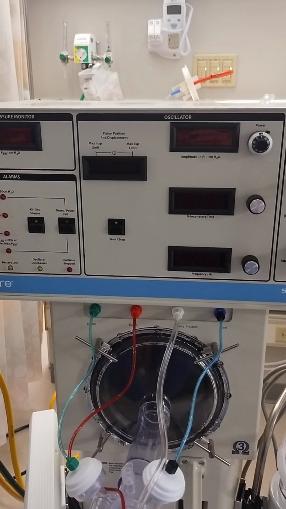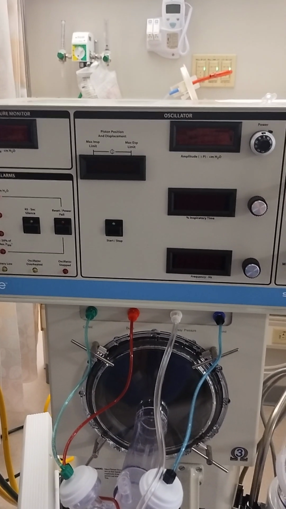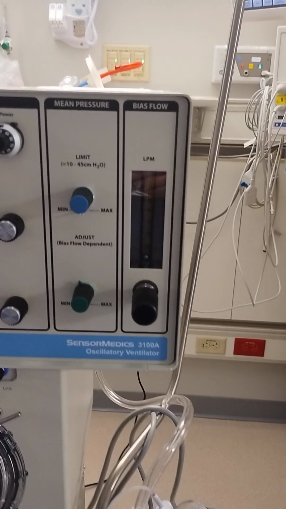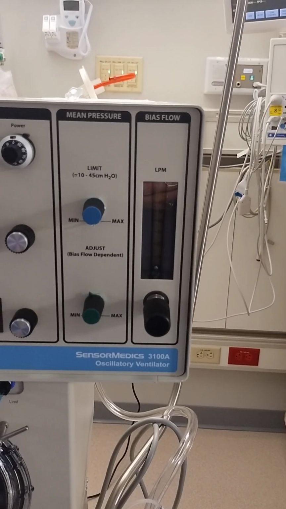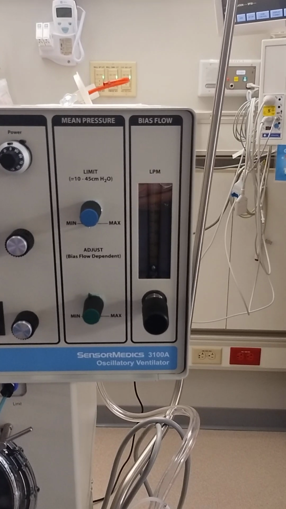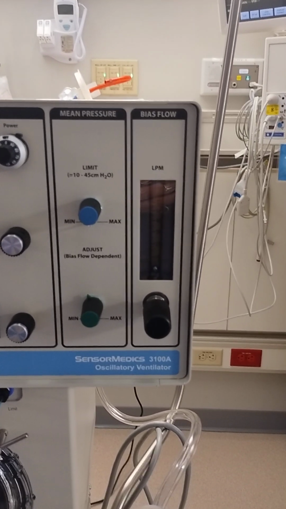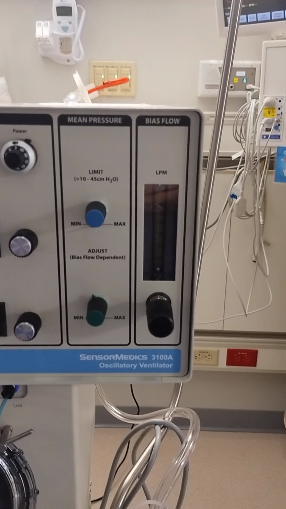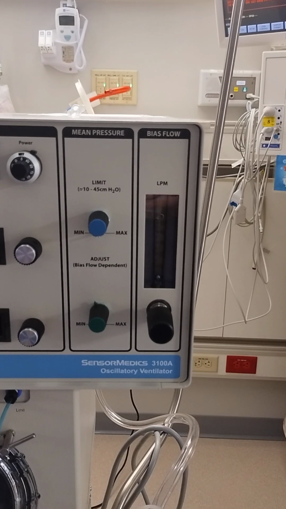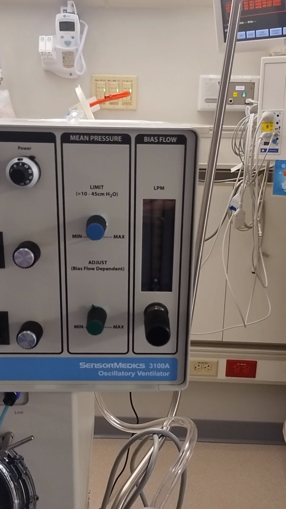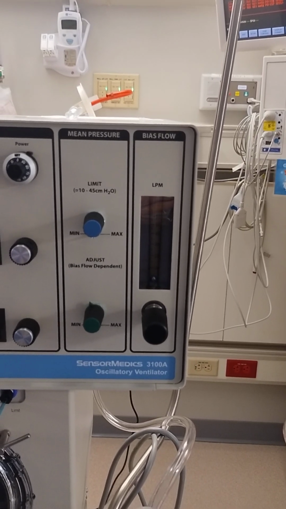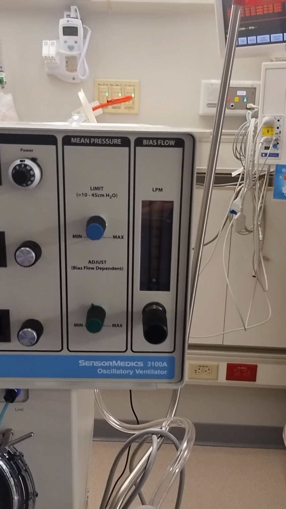Okay, so our next step is to put in some patient settings, and according to the manufacturer, you can use a bias flow of 10 to 15 liters per minute for a preterm infant and 15 to 20 liters per minute for a term infant. Another suggestion would be to place the bias flow 5 above the mean airway pressure that you want set. So that's another option that some facilities utilize.